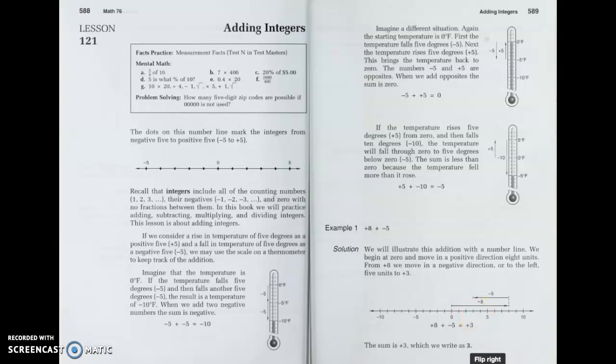Let's turn the page. Oh, and this is important to note. It says the sum is +3, which we write as 3. We assume all numbers are positive unless there's a negative sign to the left.